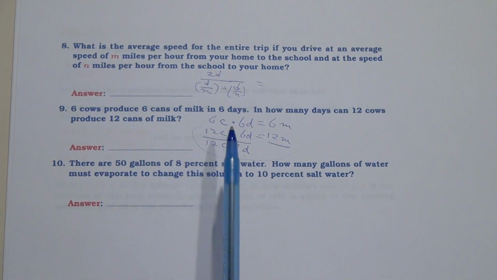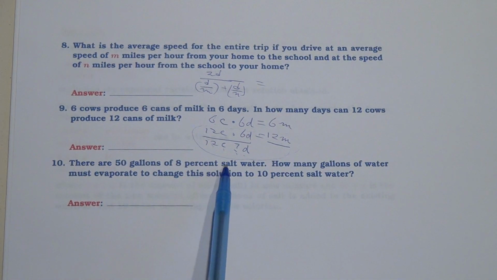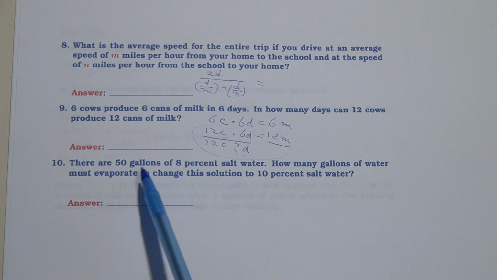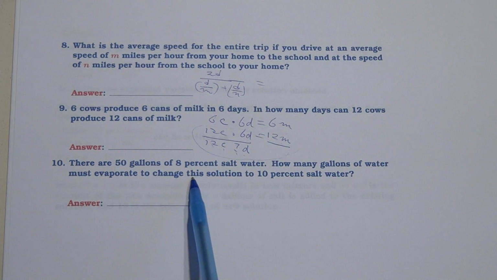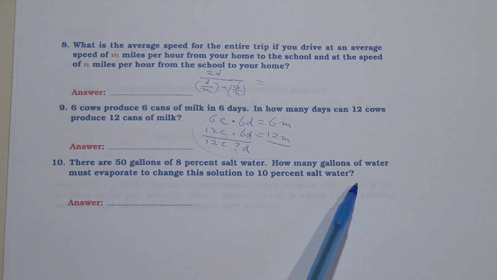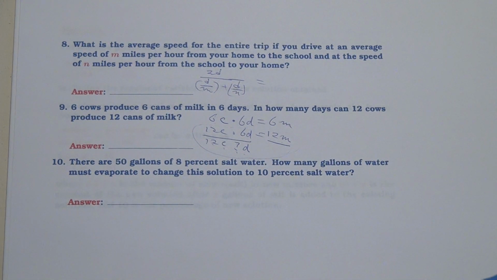Now next question. There are 50 gallons of 8% water. How many gallons of water must evaporate to change the solution to 10% water? Okay, stop video, 20 seconds.